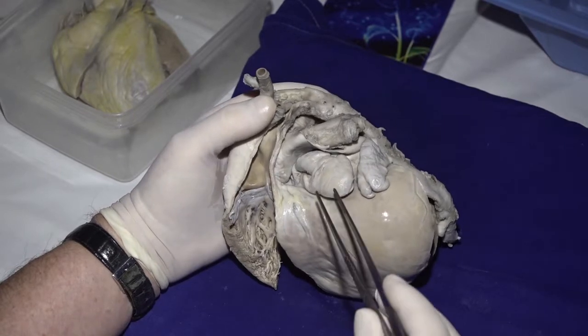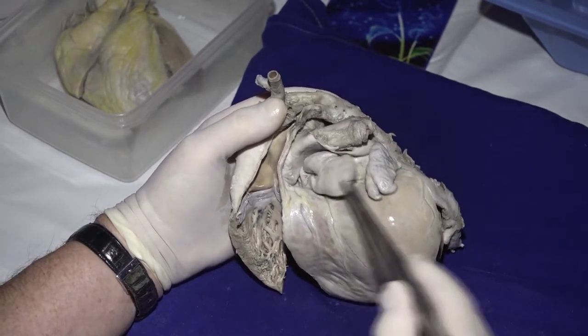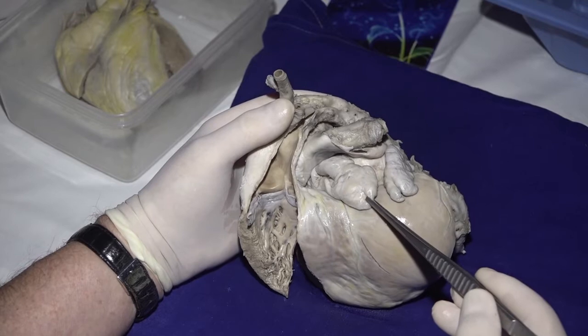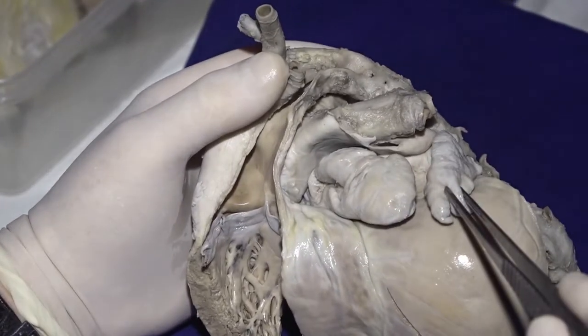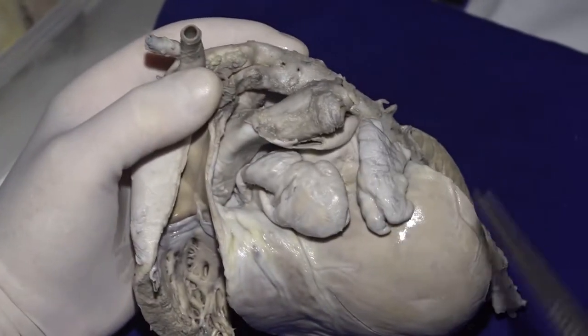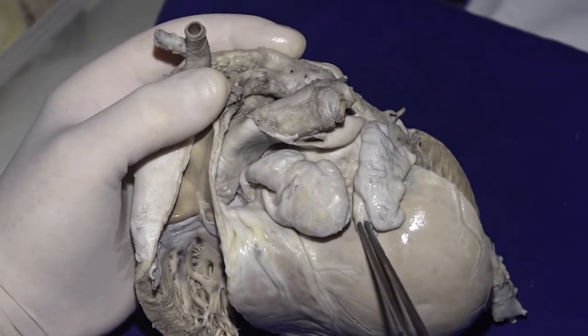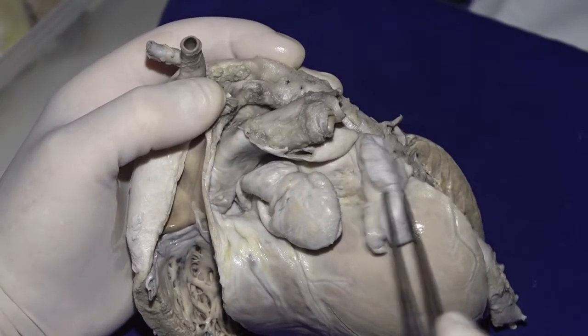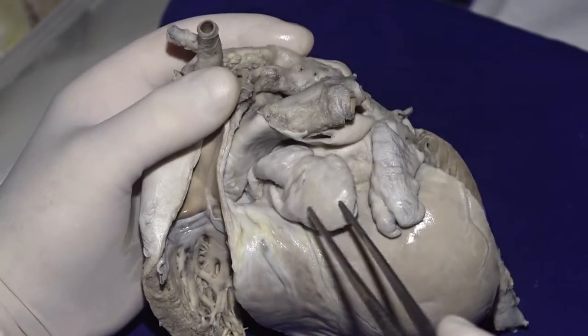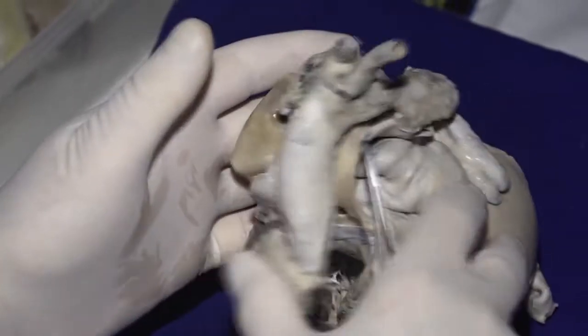But what we see here is two atrial appendages. This is the right atrial appendage, this is the left atrial appendage. And even when they are juxtaposed, you can see that there is a difference between them. The left atrial appendage is much more tubular than the right atrial appendage.